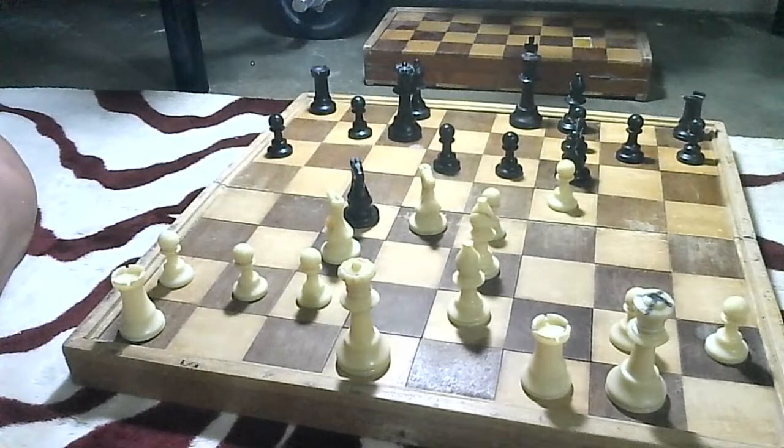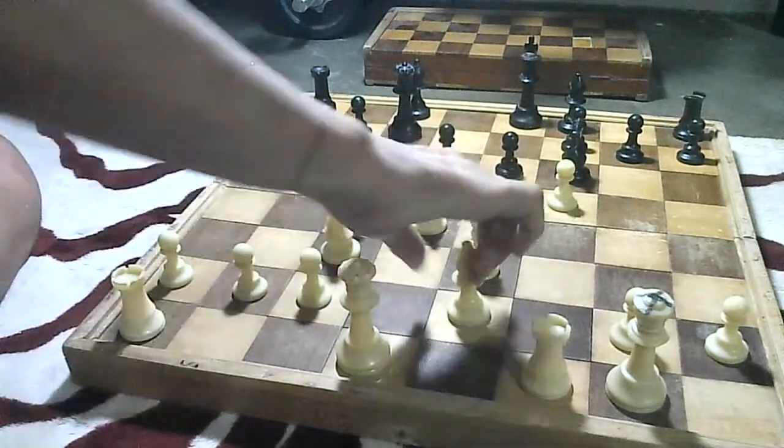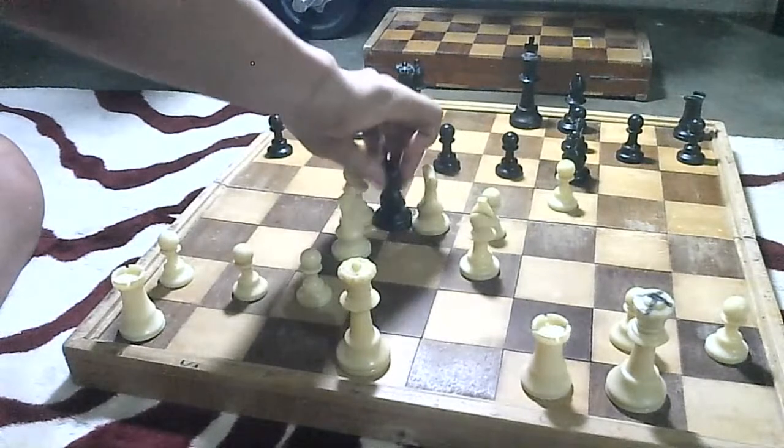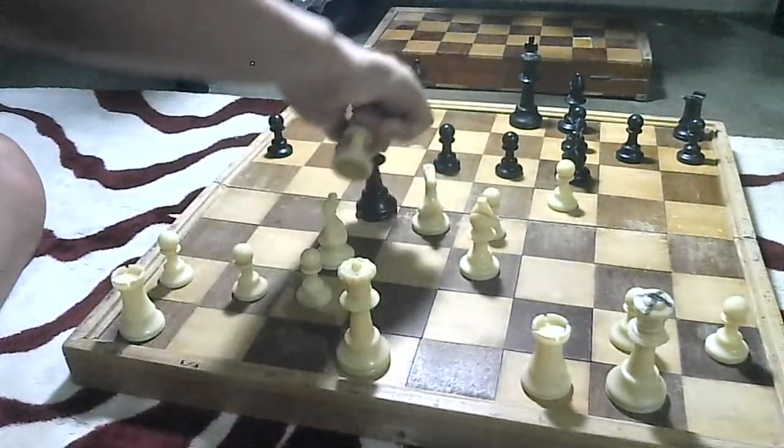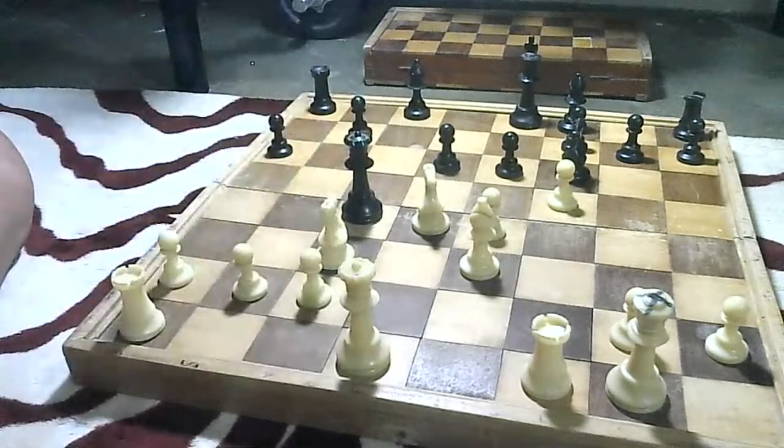Okay. For white, attack the knight, capture the knight, and this bishop captured by the queen.